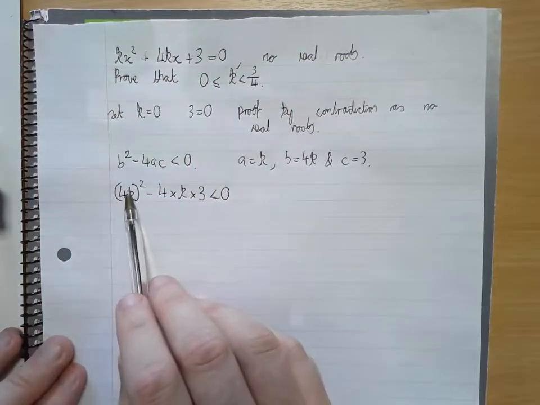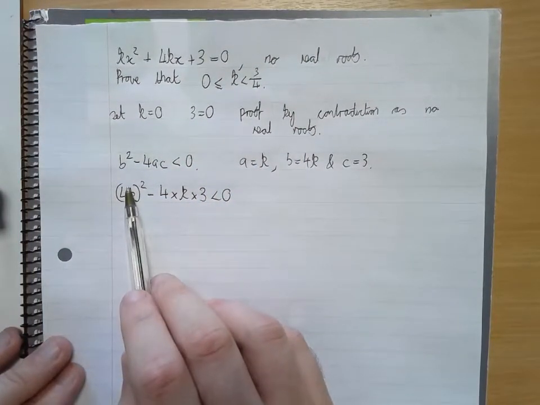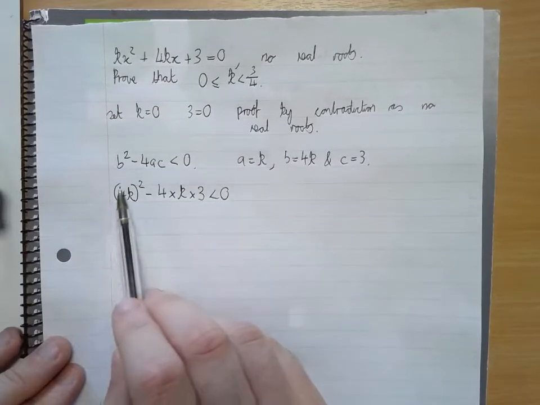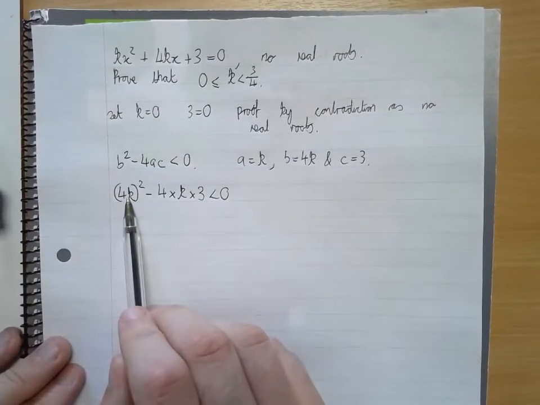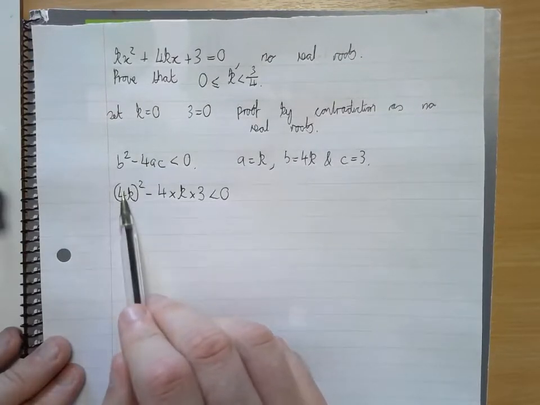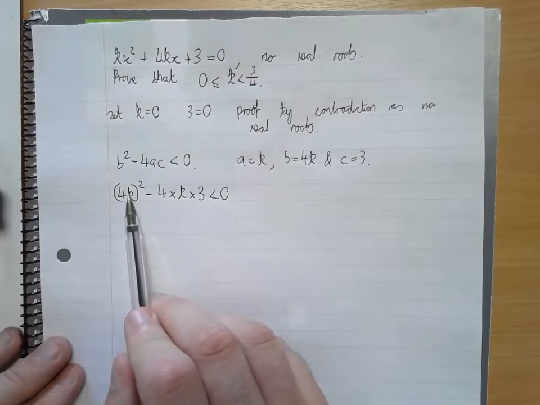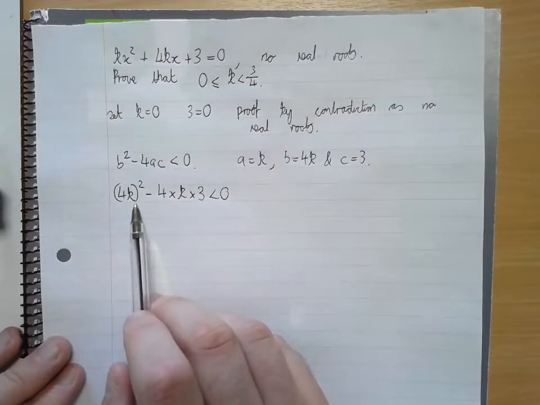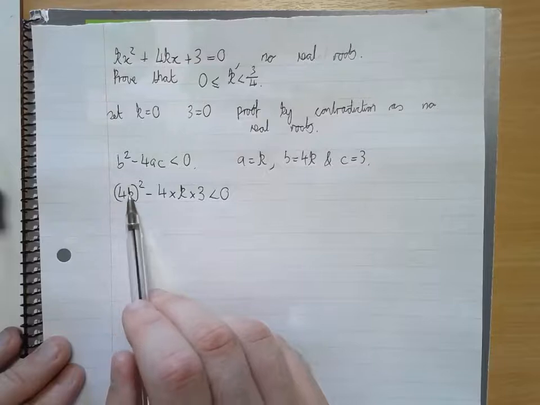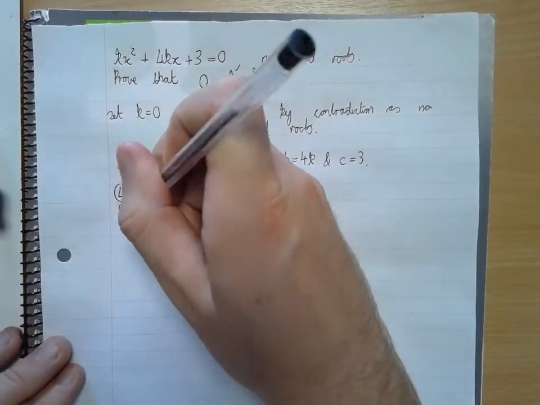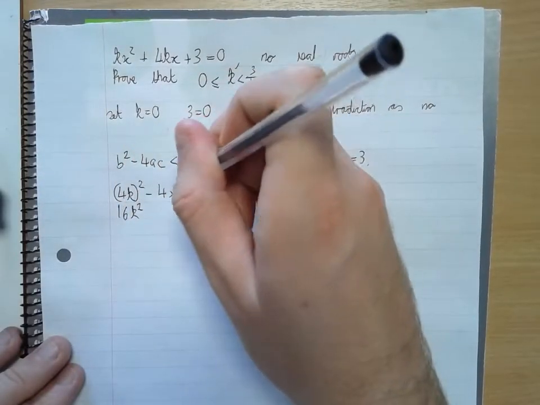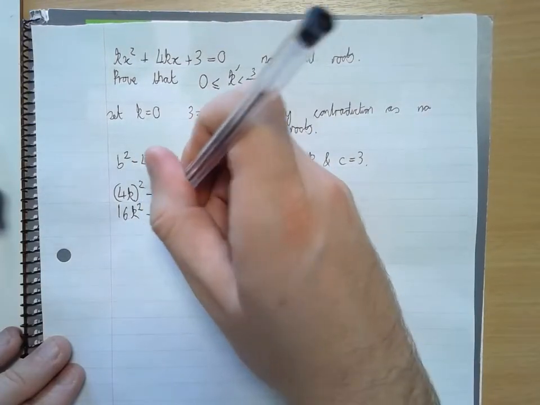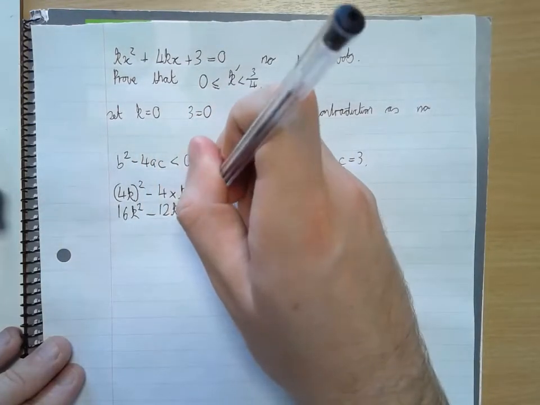Now I think this usually helps students as well, because we've got b is 4k. It's quite helpful to put 4k in brackets squared, because then you know you're squaring the whole thing, because some people have left that as 4k squared in the past, which has caused lots of problems. So obviously (4k) squared will give us 16k squared, minus 4 times k times 3 will give us minus 12k, and this is less than 0.